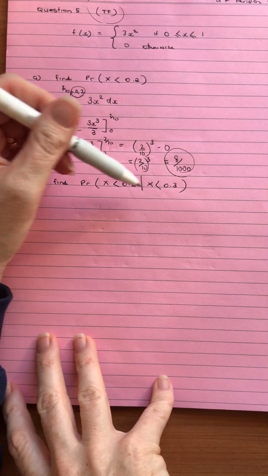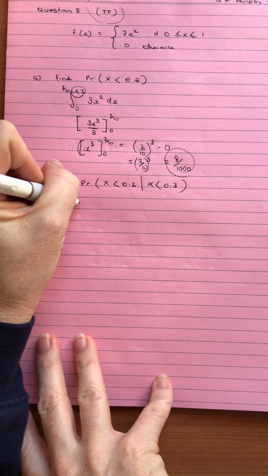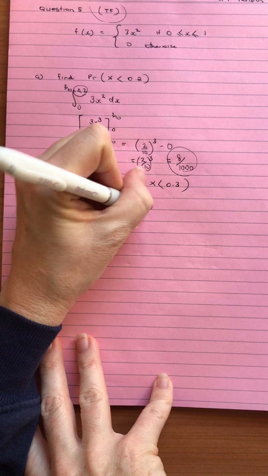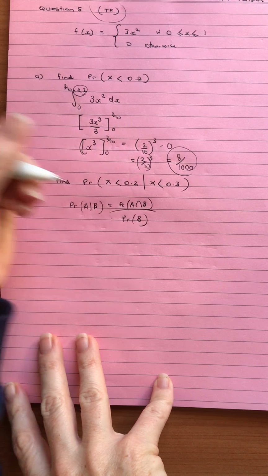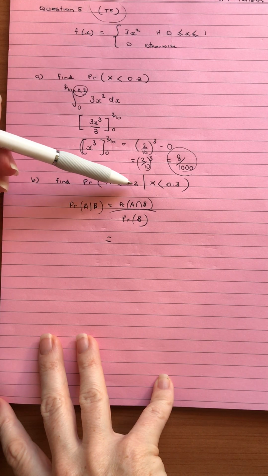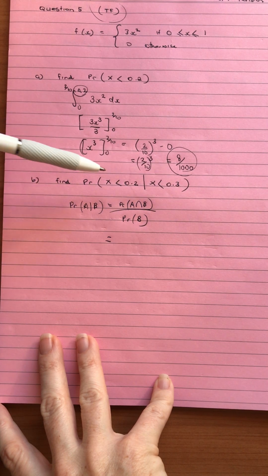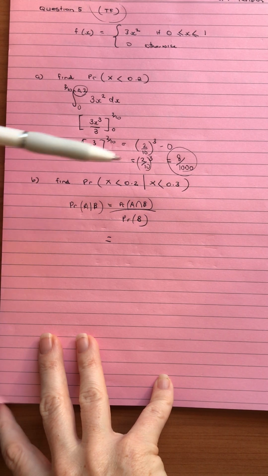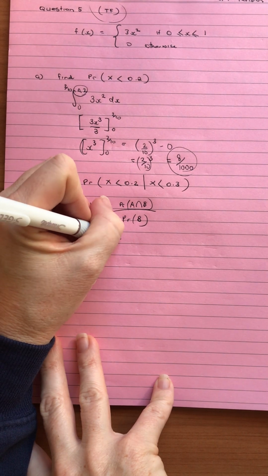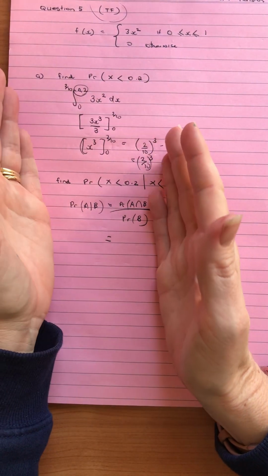Then we go on to the conditional probability. Now for conditional probability, if we've got the probability of A given B, it's going to be the probability of A and B over the probability of B. So our scenario is the probability that x is less than 0.2, given that it is less than 0.3. So our A can go on the top, it'll just be the probability that x is less than 0.2, because if it's less than 0.3 and it's less than 0.2, it's just less than 0.2.